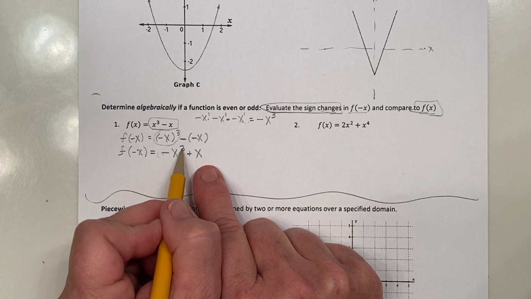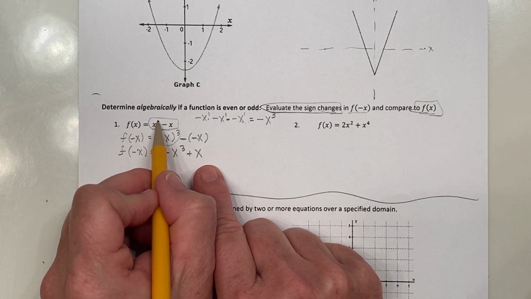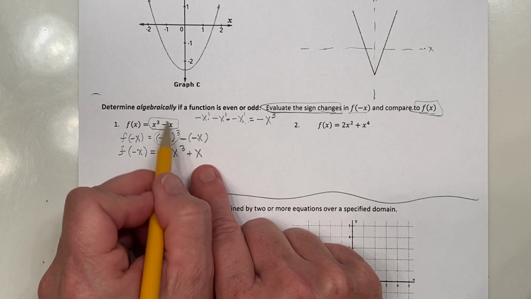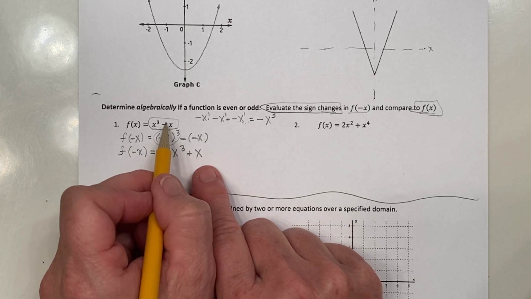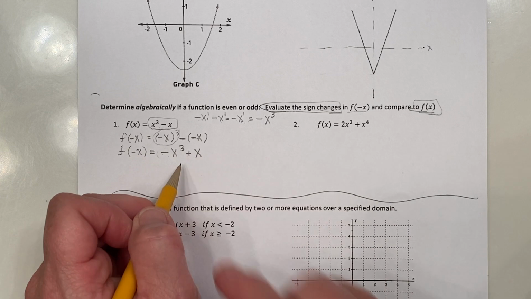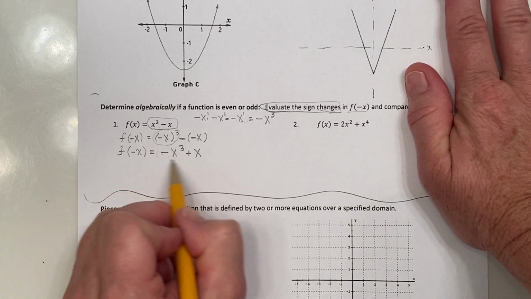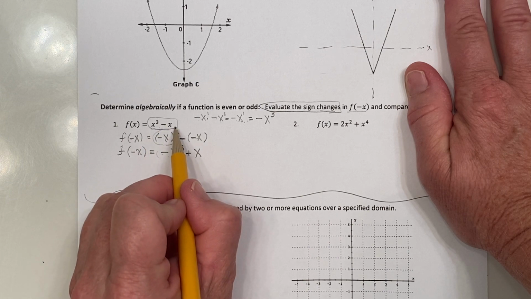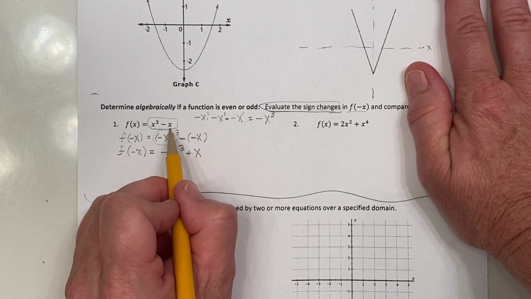If this is negative x cubed and that was positive x cubed, those are opposite terms. This is positive x and that's negative x, so that term is also the opposite. So that means that this y right here is completely the opposite, the negative, of what I started with.